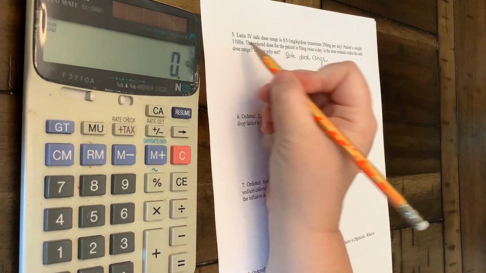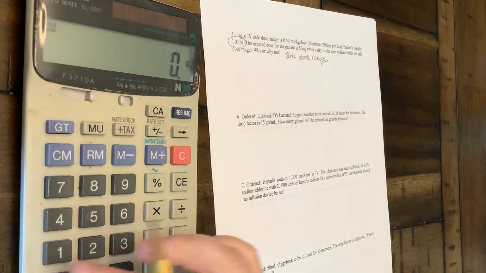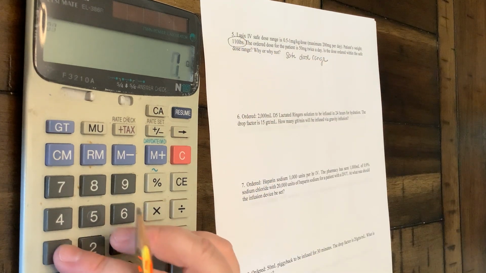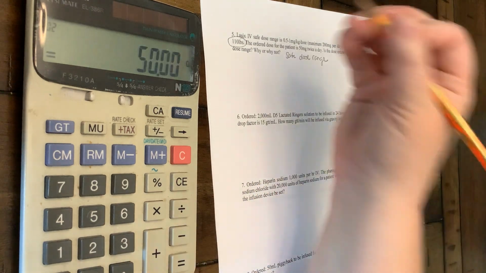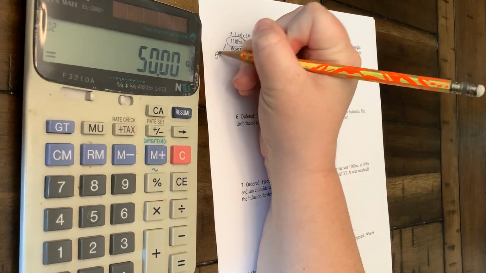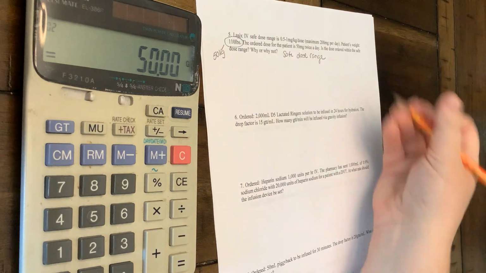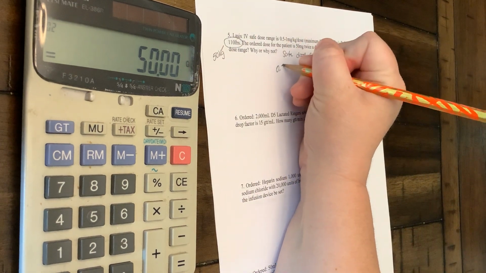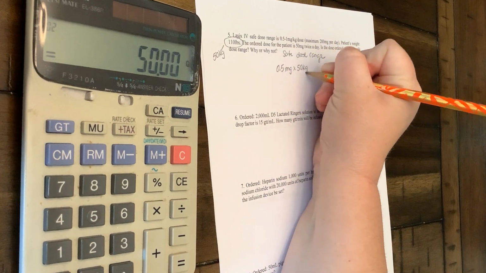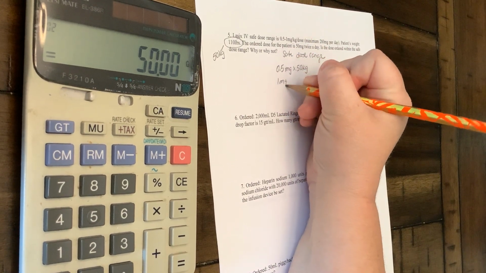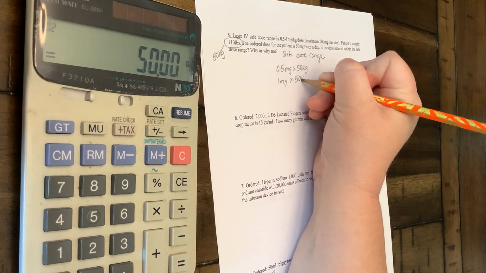And we have to convert the weight from pounds into kilograms. So we're going to do 110 divided by 2.2. And we get 50 kilograms as our weight. Then we're going to take the low end, which is 0.5 milligrams times 50 kilograms. And 1 milligram times 50 kilograms.